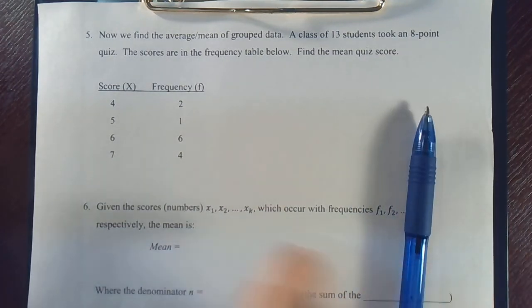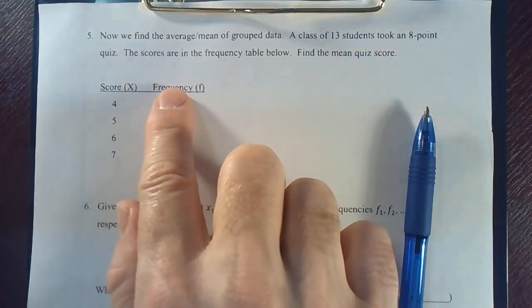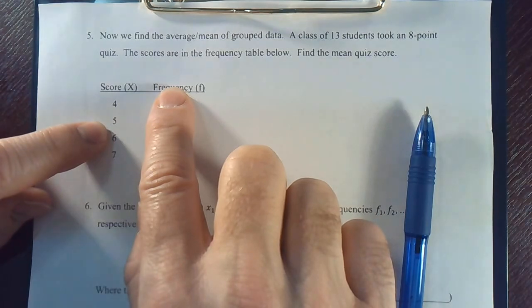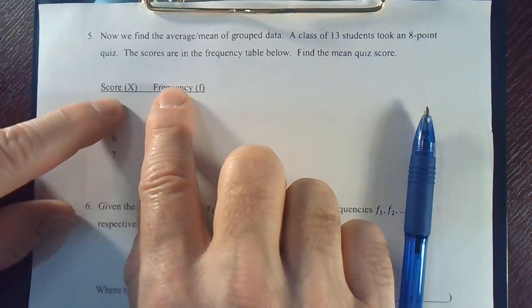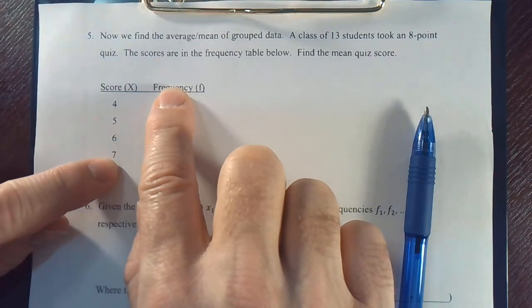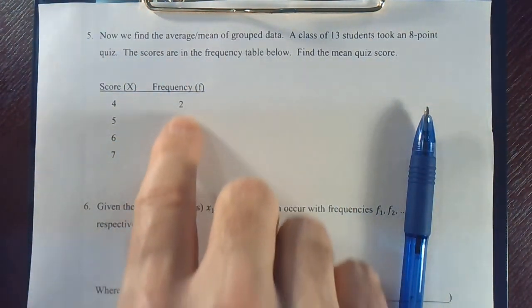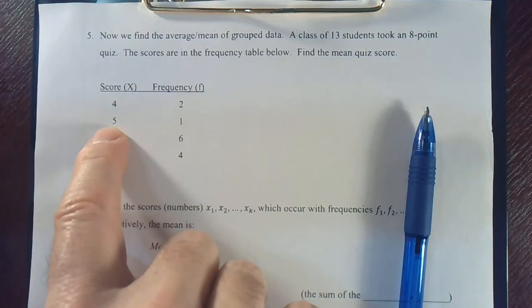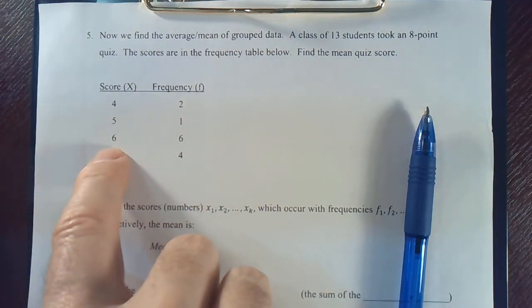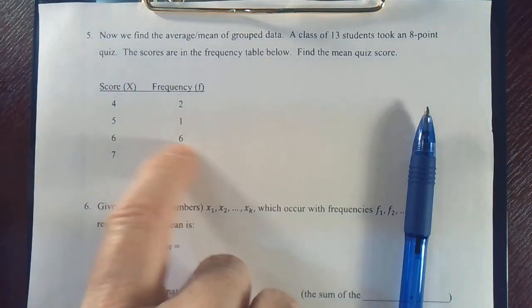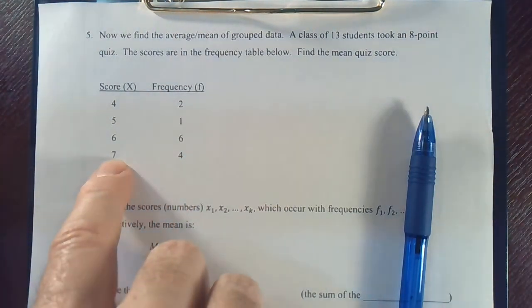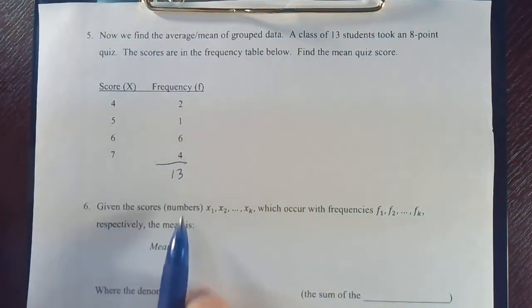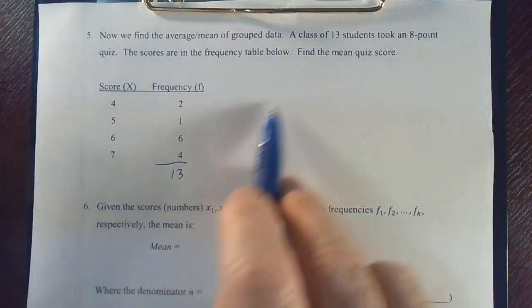Now if you're thinking, well, it says we have 13 students, but if you looked at this table and just added up these possible scores, these four numbers, you'd get an average that's probably 5.5, if you just consider them as 4, 5, 6, and 7. But in this table, we have a frequency. It shows that the score of 4 was obtained by 2 students. 5, only 1 student got that. 6, 6 students got a score of 6, and 4 students got a score of 7. So as we can see, this frequency table adds to 3 and 10, 13.